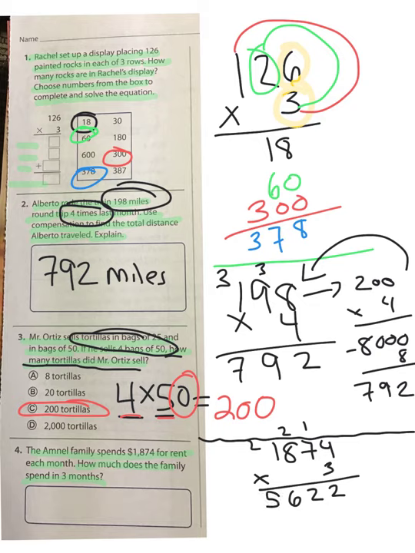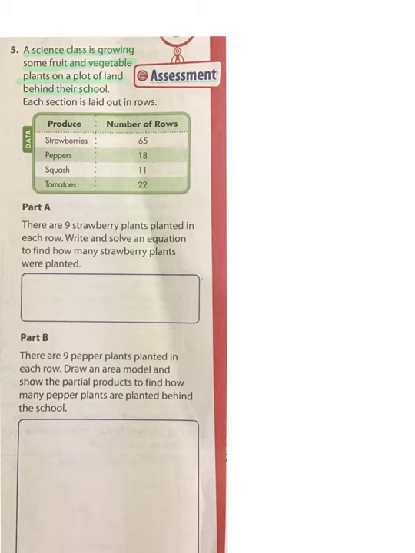Number 5. A science class is growing some fruit and vegetable plants on a plot of land behind their school. Each section is laid out in rows. Here is the chart we're going to use. Part A. There are 9 strawberry plants planted in each row. Write and solve an equation to find how many strawberry plants were planted. Remember, when we write an equation, we need to use an equal sign.